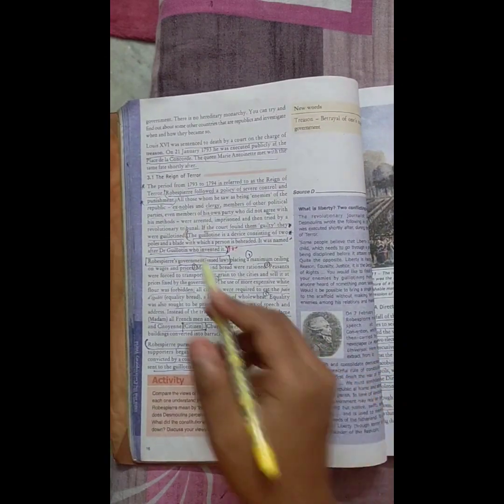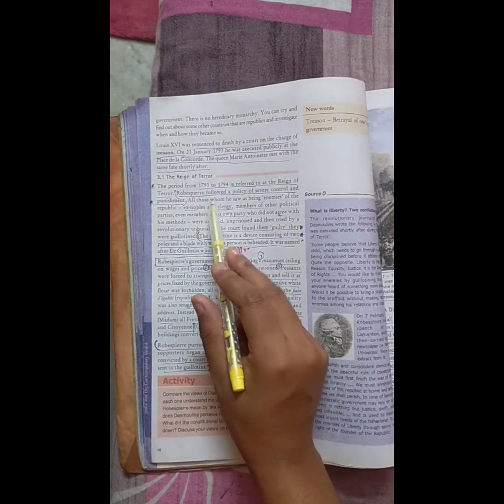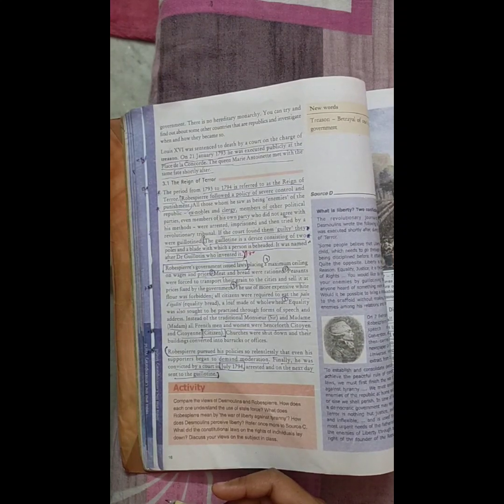Now the next major point is the Reign of Terror. The period of 1793 to 94 is referred to as the Reign of Terror. Maximilien Robespierre was the leader of the Jacobin club. Robespierre used strict policies and brutal punishment to gain effective control over common people.